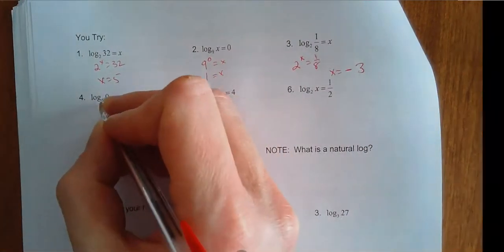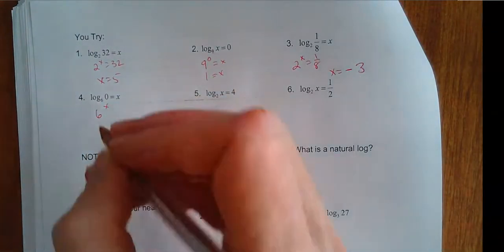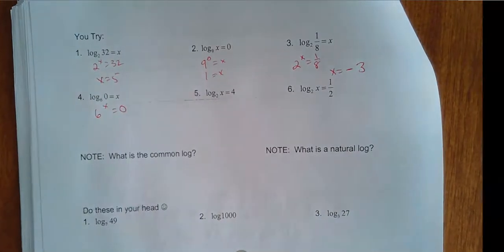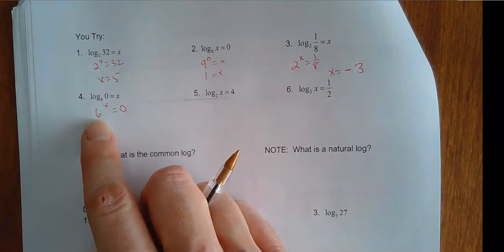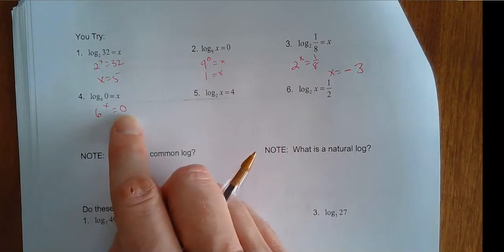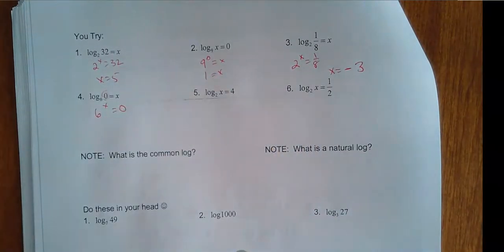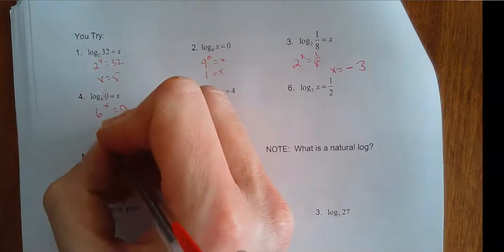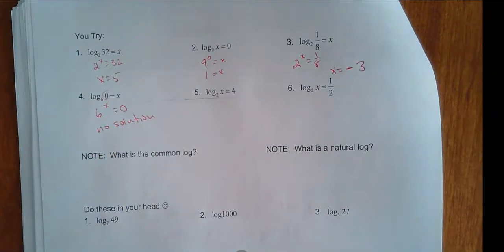This guy here, base is 6, x is the exponent. Now, what would I need to raise that to get 0? Think about that really hard, because I have a positive number, and I'm multiplying a positive number times itself over and over and over. Can I ever get nothing? That can't happen. So if this argument, we call that the argument, is ever 0, nothing can do that. Okay, so there's no solution. We'll try to sneak those in on you every now and then, so be careful.